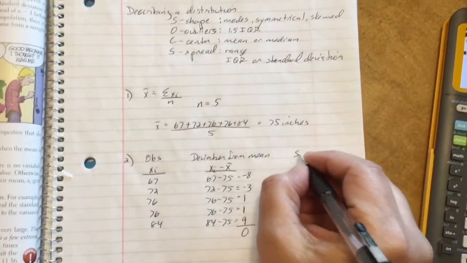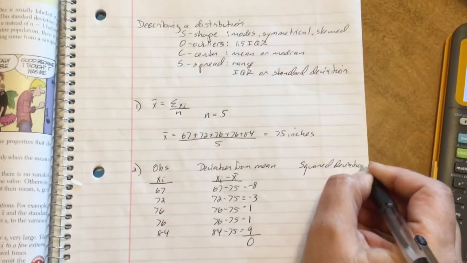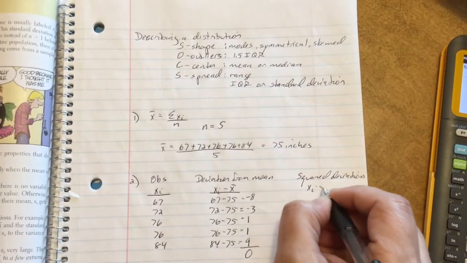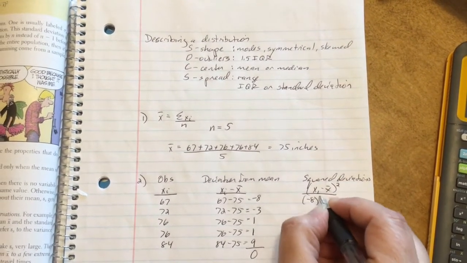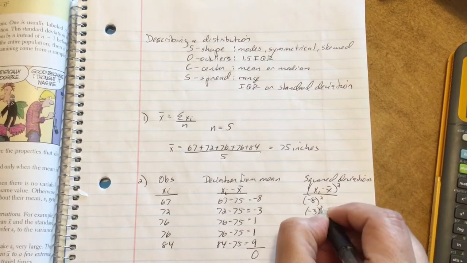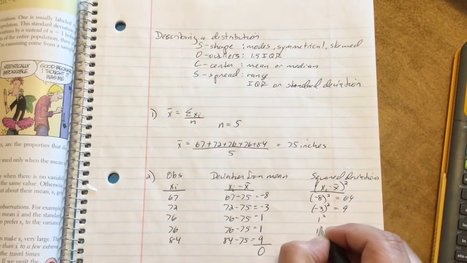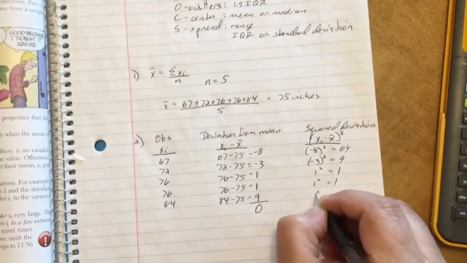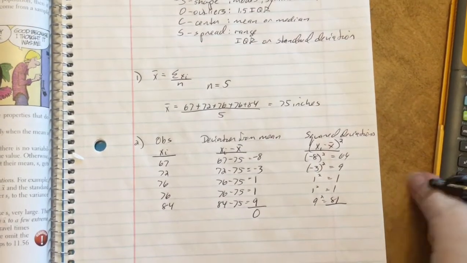And then the last column is the squared deviation. So now I just have to square the deviations. So I'm going to take the deviations we just calculated and square them. So negative 8 squared. Let's see, what is that? 64, 9. 1 squared is 1, and 9 squared is 81. Okay, and we will sum those up.